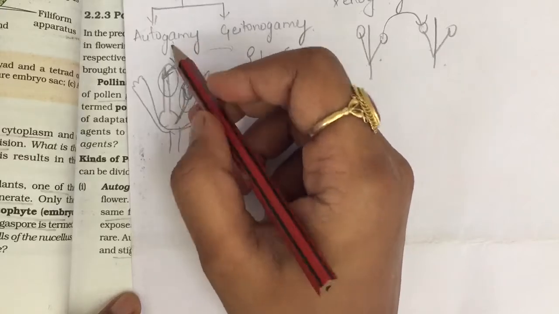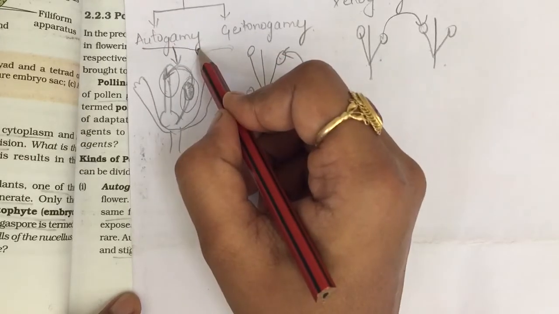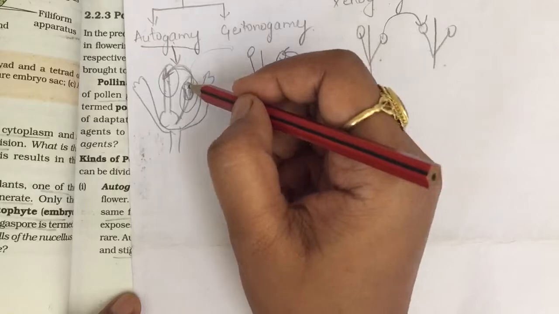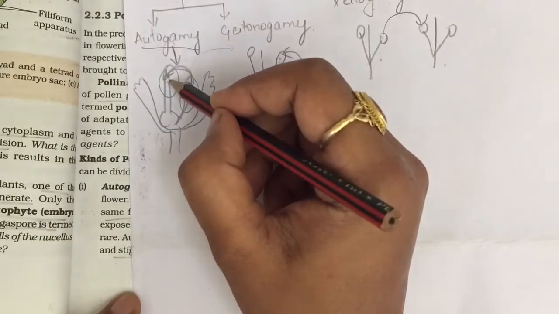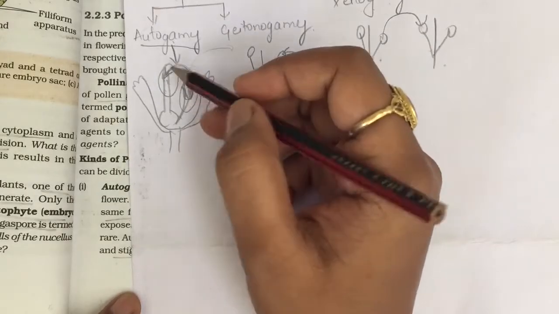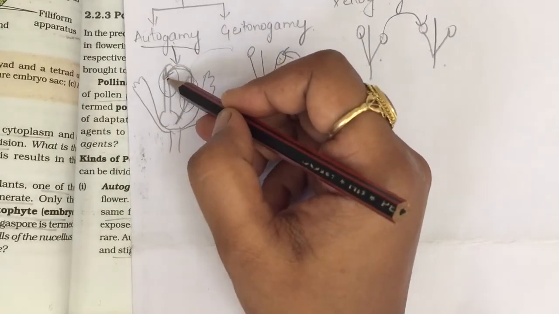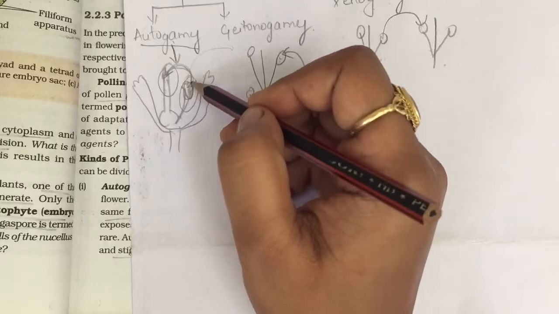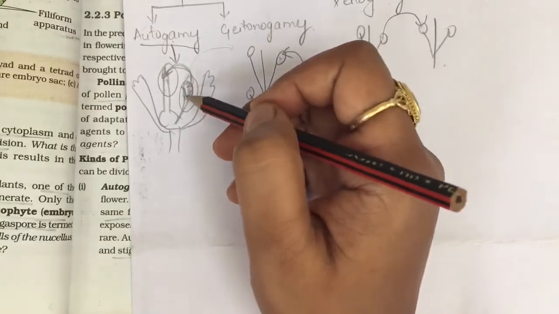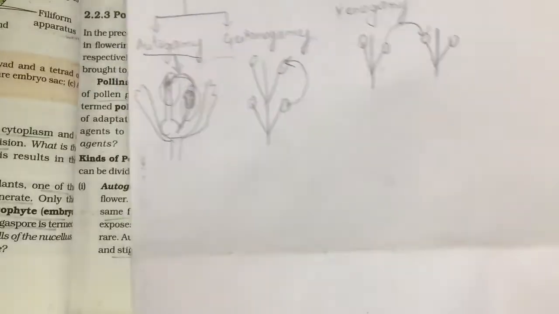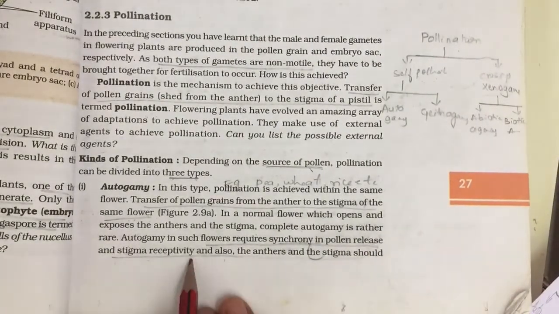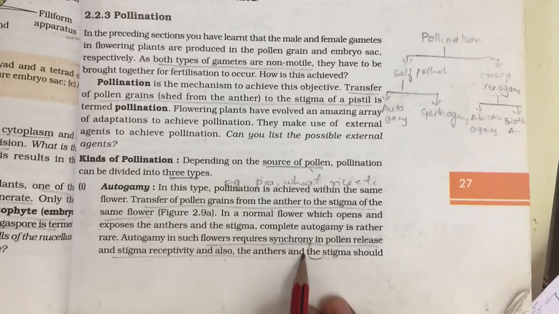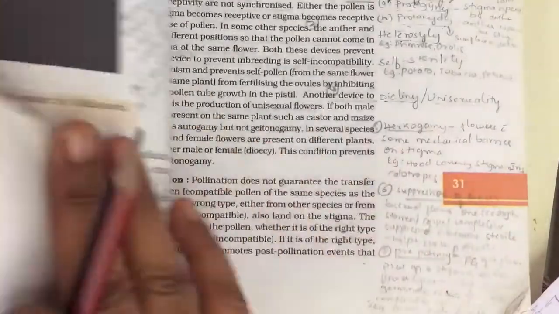That is why autogamy is rare in many flowering plants, but if it has to occur, there must be synchronization between both. If the stigma has matured and the anther has not yet matured, then the stigma will get pollen grain from some other flower, not from the same flower. So there must be synchronization. Flowers require synchrony in pollen release and stigma receptivity, and also the anthers and the stigma should lie close to each other.